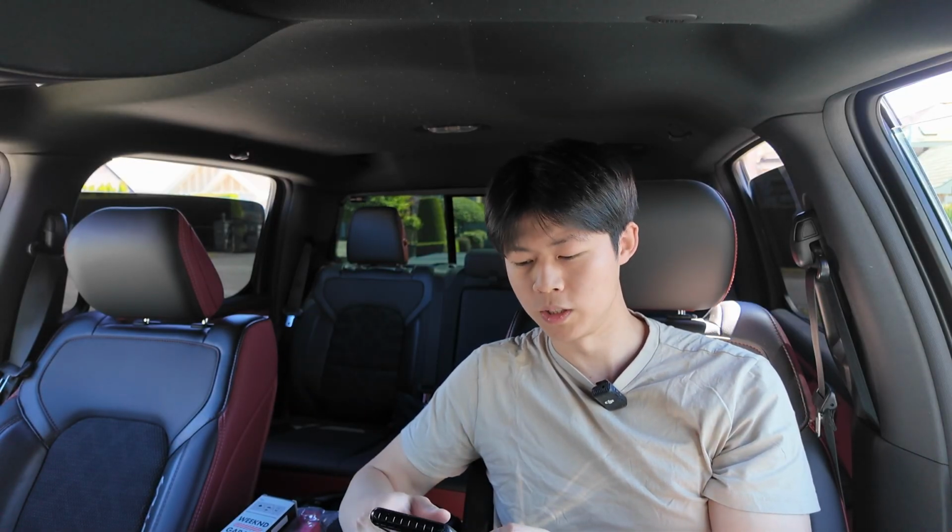The difference with AlfaOBD is that you get two-way communication with your truck's computers and modules. So with that being said, let's say you have a problem with a specific window actuator or door lock or headlight problem or any other problem on your truck. You can use your phone or your Android device or your Windows, depending on which one you decide to go ahead with, to actuate that specific problem.